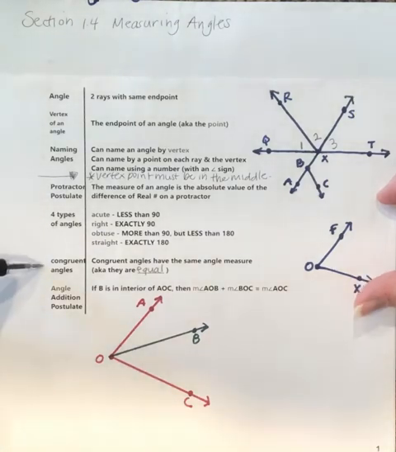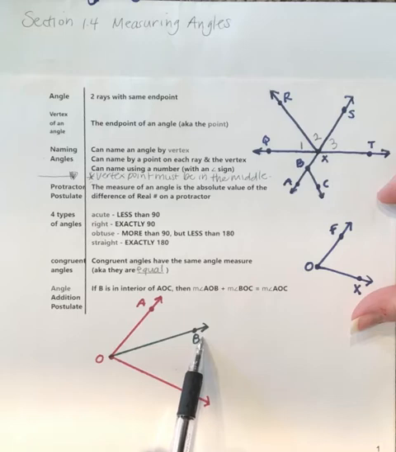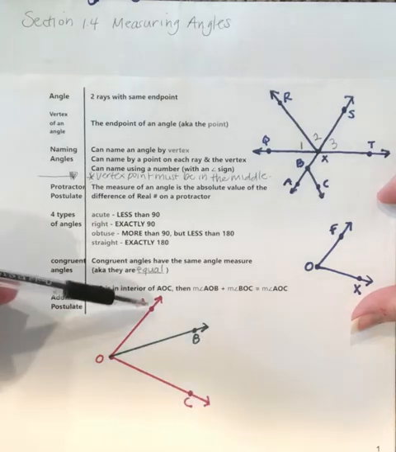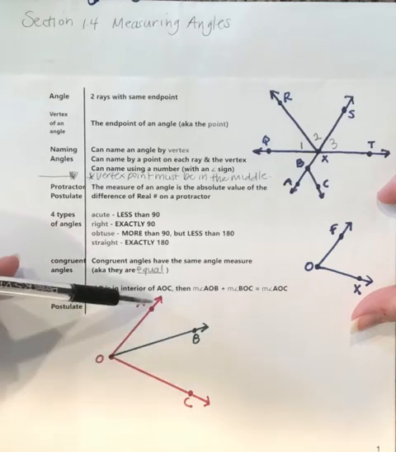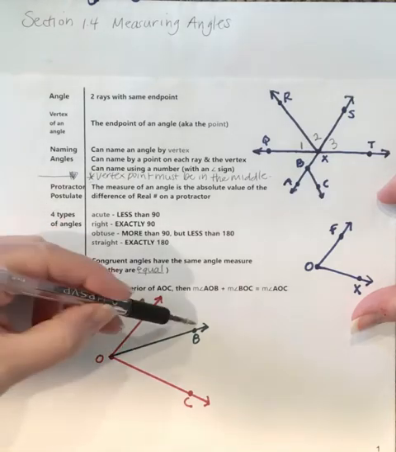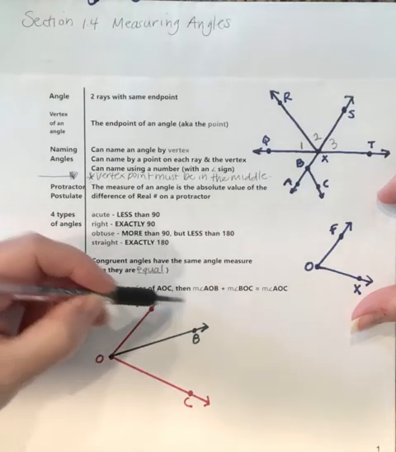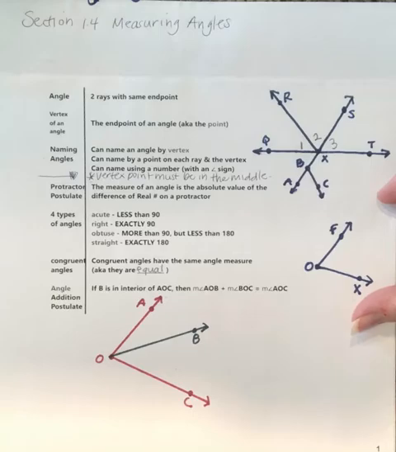Congruent angles are just angles that have the same measure, so they're equal. And then the angle addition postulate is pretty similar to the segment addition postulate. If B is in the interior of angle AOC, then the measure of angle AOB plus the measure of BOC equals the measure of AOC. Again, kind of a fancy way of saying little piece plus little piece equals the whole thing. If anything is sectioned off, all of the sections obviously have to add up to the total.